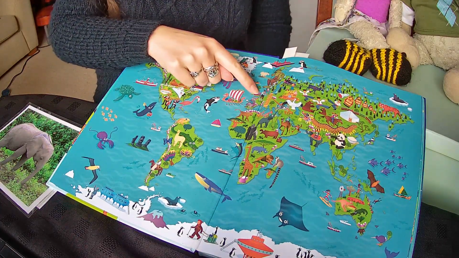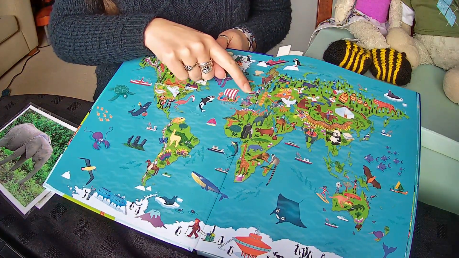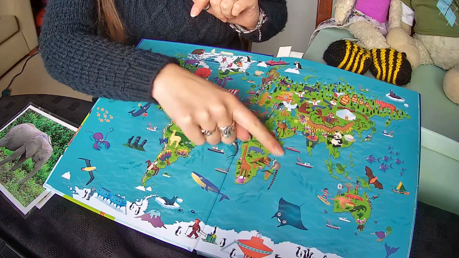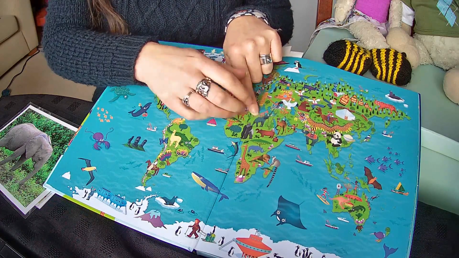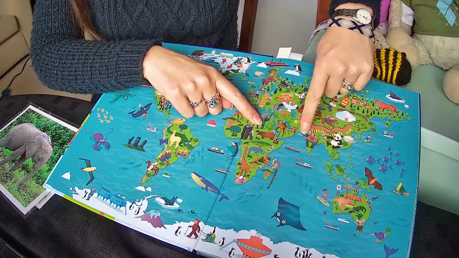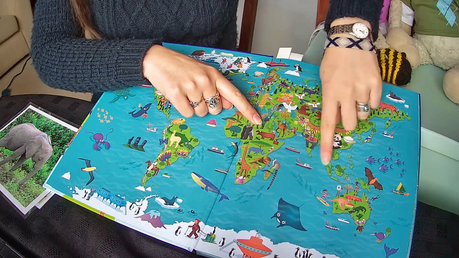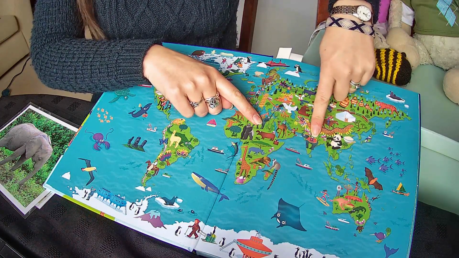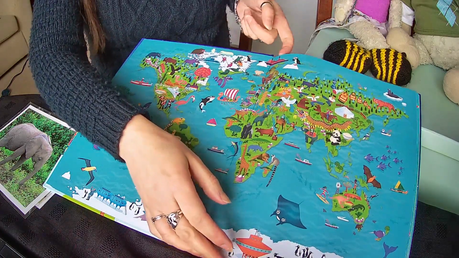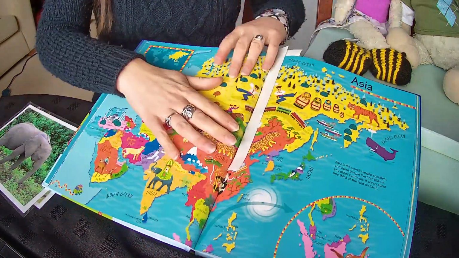And here is the United Kingdom, this tiny, tiny country here. And here we have the continent of Africa. And as you can see, there's an elephant here, and that's where the African elephants are. And then over here, there's another elephant, and that's in India. And that's where most of the Asian elephants live. They live in Southeast Asia as well. So we're going to have a little bit of a closer look at Asia.